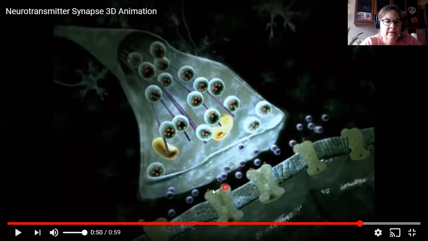What type of chemical are those? Those are the neurotransmitters, exactly. And what do we think these purple dots are? What are the purple dots?